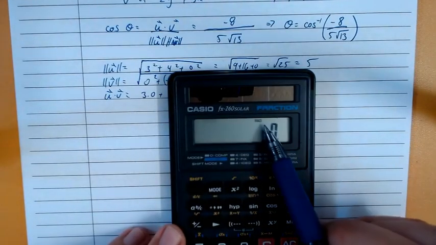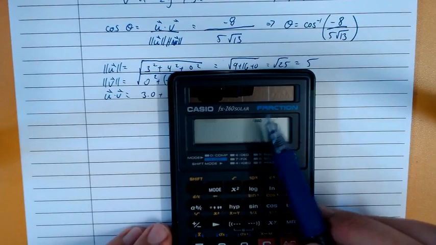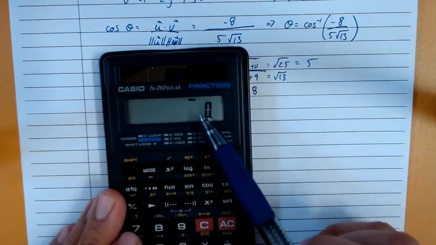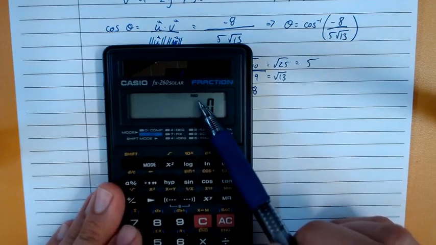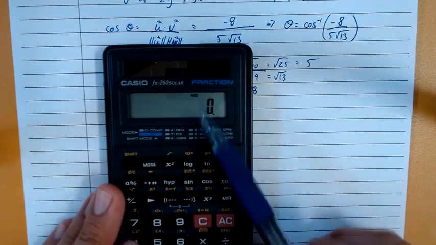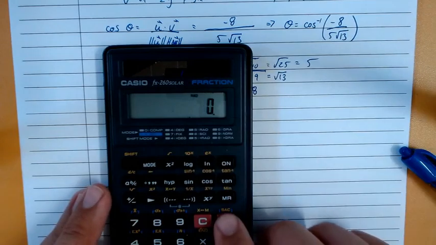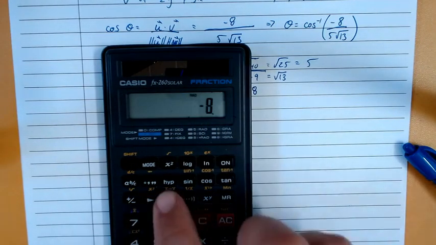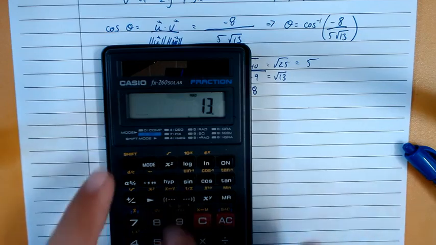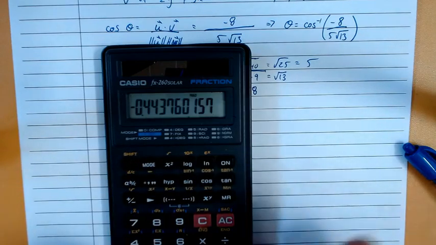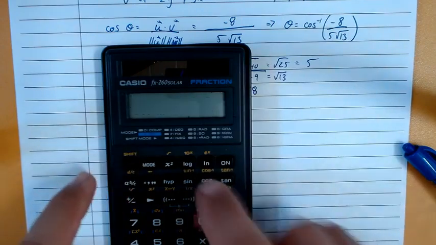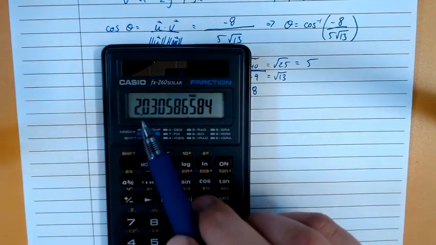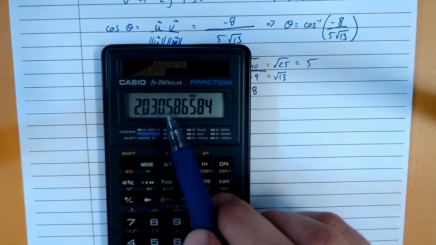I have my calculator set in radians. Just about everything in this book, it's usually okay if we leave it in the exact form, but if you're gonna approximate it, just about everything's done in radians. It's rare that we see degrees. So unless you're told otherwise, assume that everything's in radians. So -8 divided by the product of 5 times root 13. And then we're going to take the arc cosine of that, and that'll give us that many radians, 2.0306.